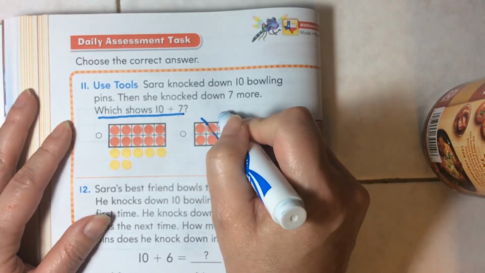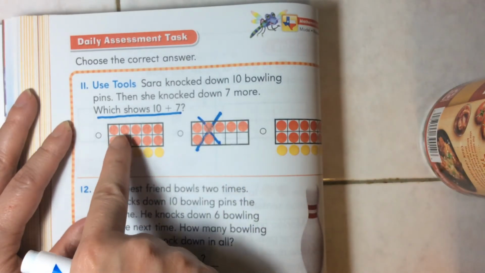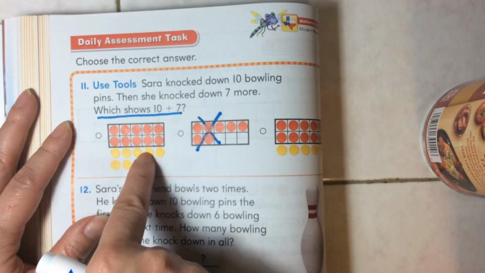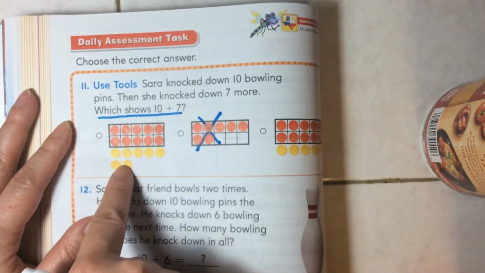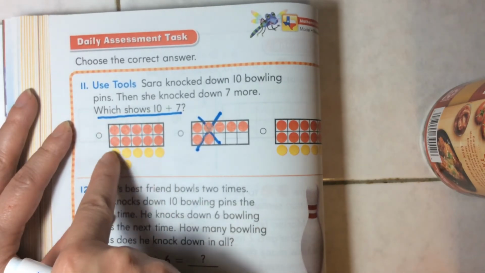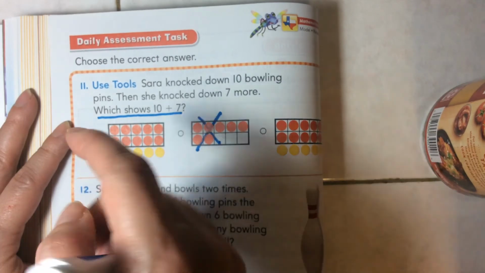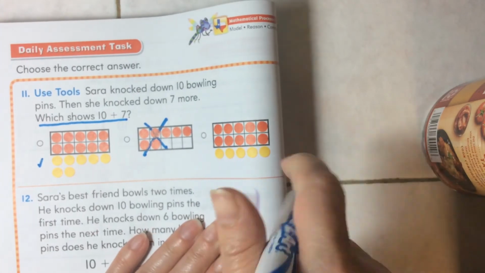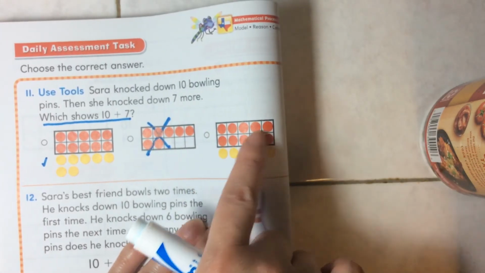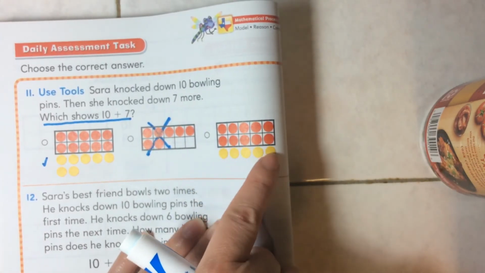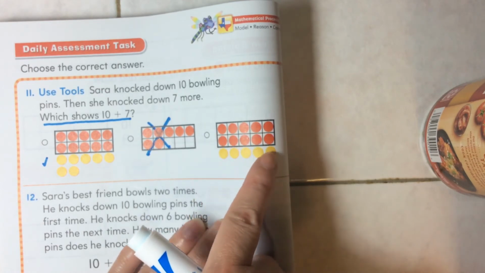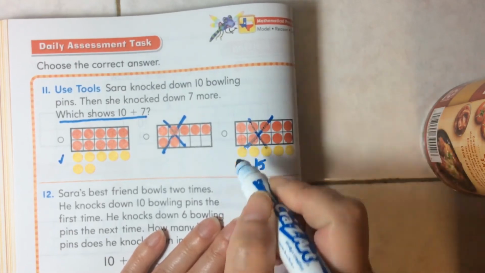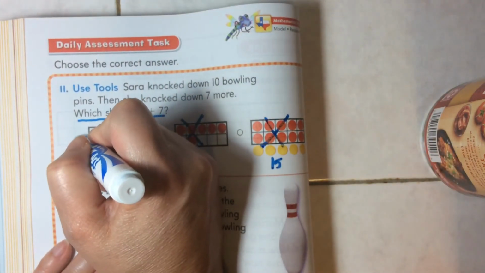No. We already know that cannot be our answer. But let's look here. We have our 10 plus 11, 12, 13, 14, 15, 16, 17. Does this show 10 and 7? Yes. 1, 2, 3, 4, 5, 6, 7. It does. But I'm going to check my last one just to make sure I didn't miss something. 10 plus 1, 2, 3, 4, 5, 10, 11, 12, 13, 14, 15. No, that is 15. So this is wrong. This one is correct, and so we bubble it in carefully.